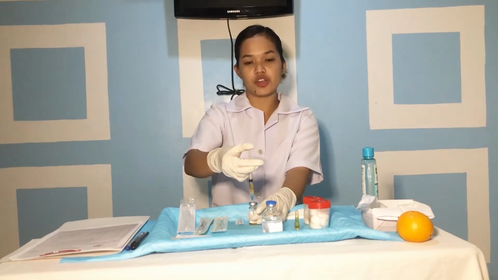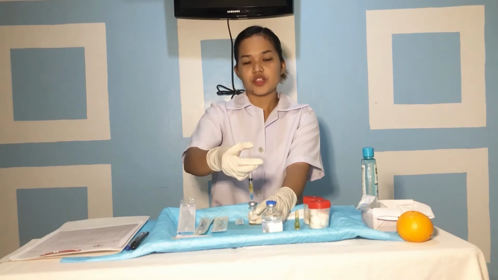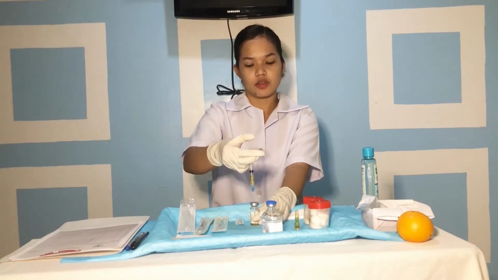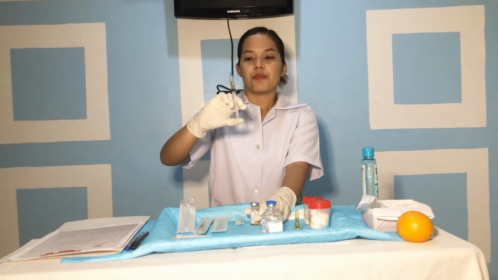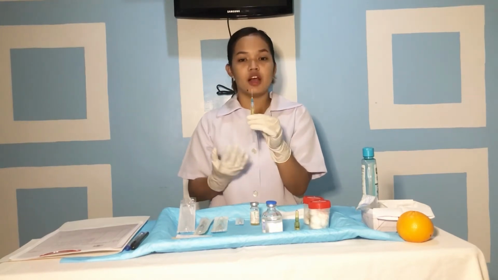Accumulation of air displaces medication and causes dosage errors. Next, we remove the needle from the vial by pulling up on the barrel of the syringe. Accidentally pulling the plunger rather than the barrel causes the plunger to separate from the barrel, resulting in loss of medication.